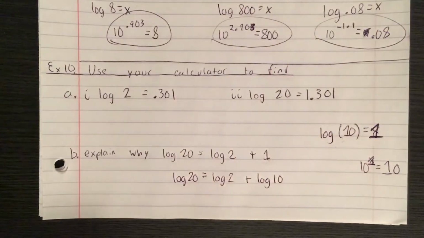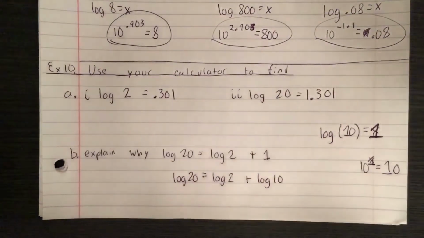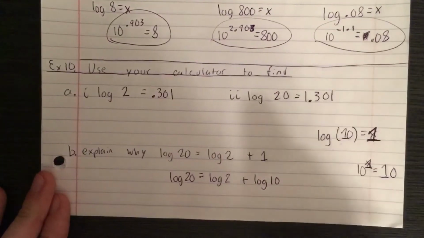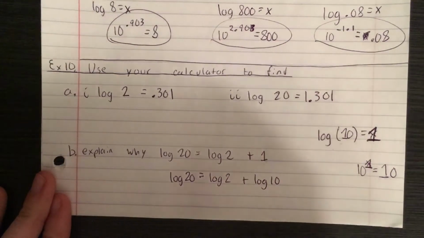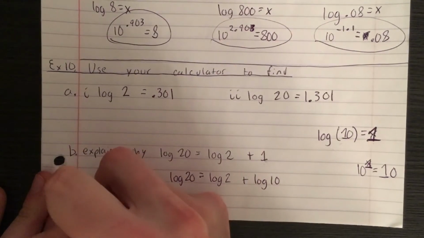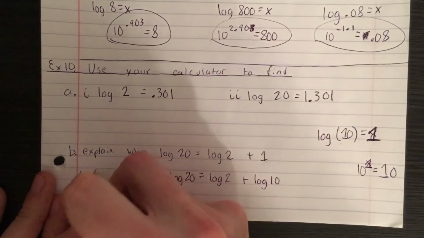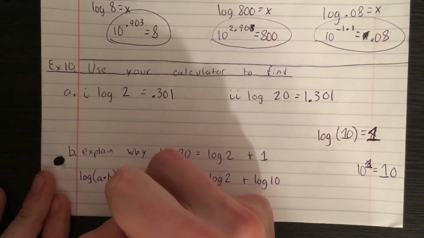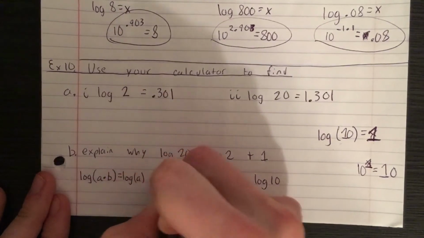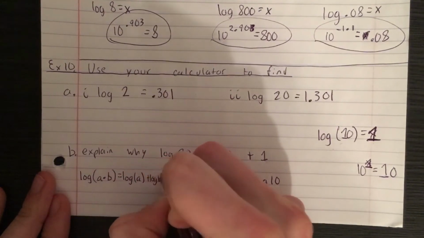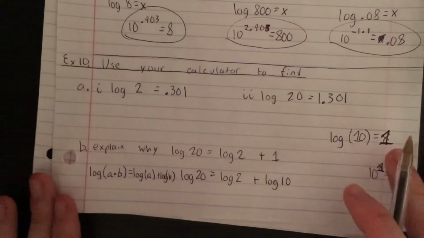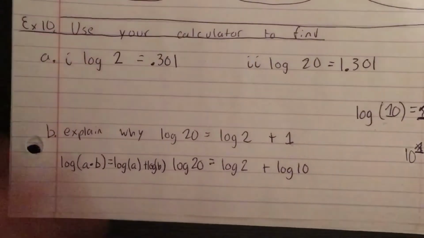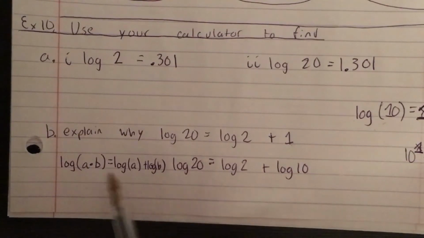And so with that, we have a property. We're not going to go on this super long. There is a property that says that if you've got the log of A times B, you can break this up into log of A plus the log of B. And the reason you can do that is that logarithms are directly related to exponents.